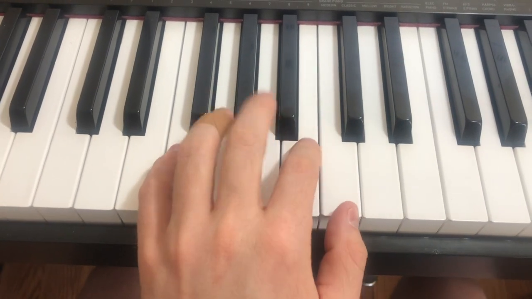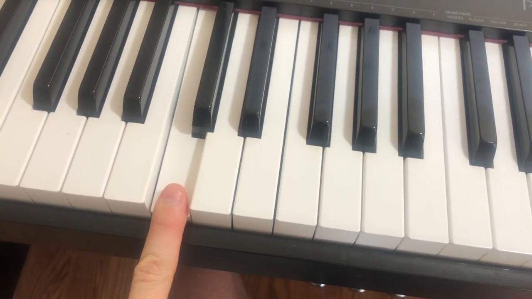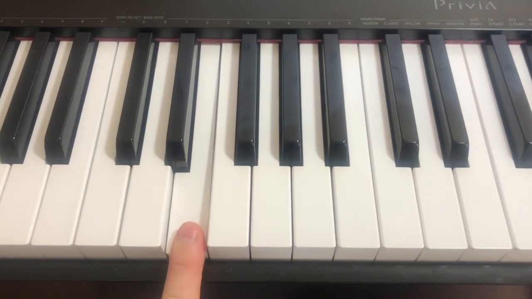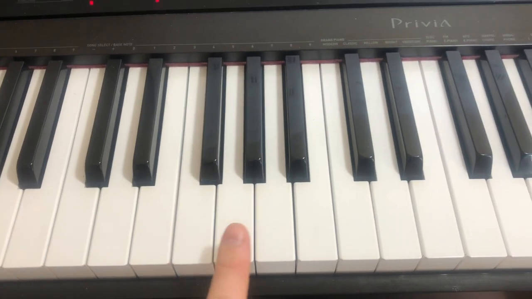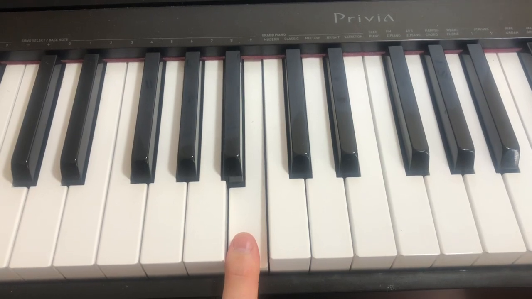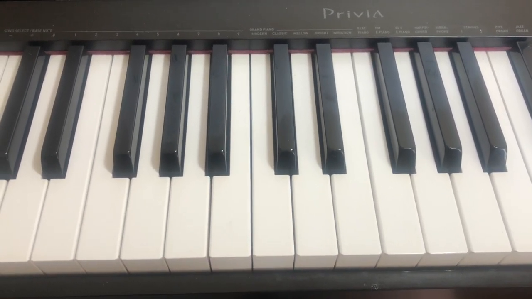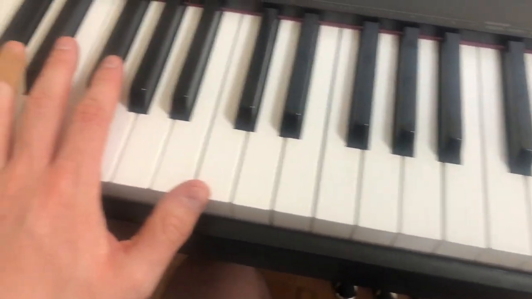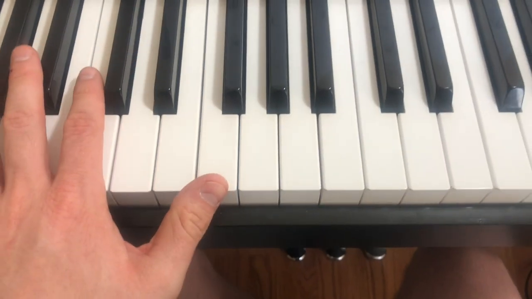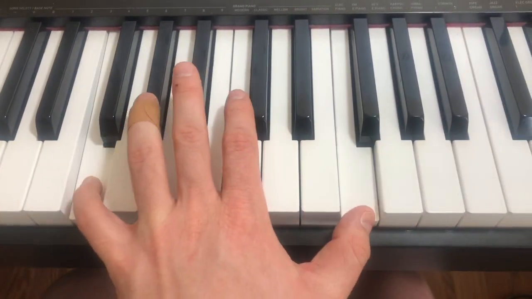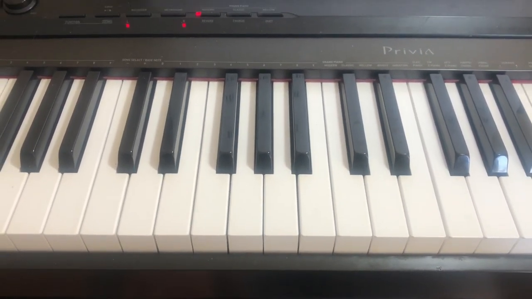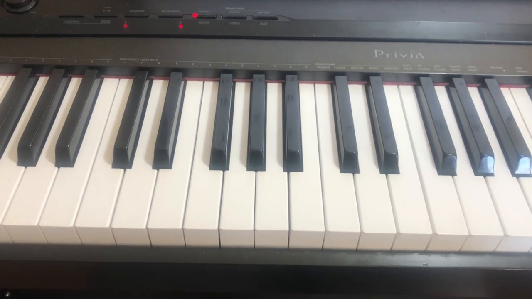So we now know the names of the white keys. We know that this is a C, this is a D, E, F, yep, G, A, B, and C. Excellent job. So we have multiple C's across the piano. We got multiple F's across the piano, and so forth. So if you guys get really good at naming the white keys, you will be a pro and you'll be ready for the next lesson.